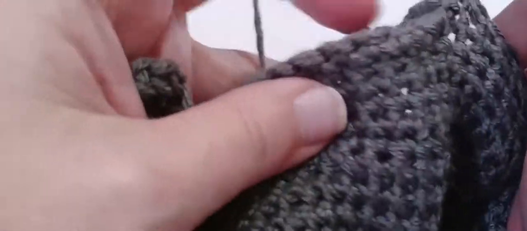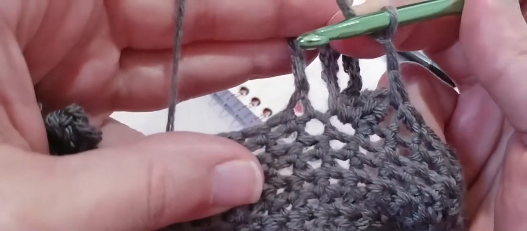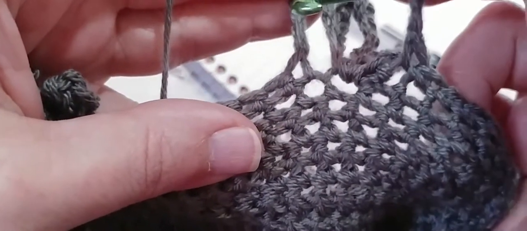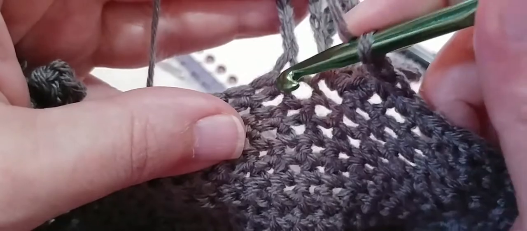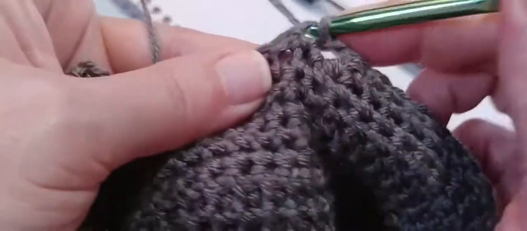locate the next single crochet attached to that last loop on the left, right there, and make 9 single crochets.